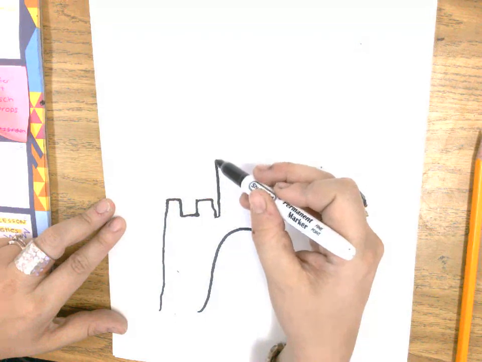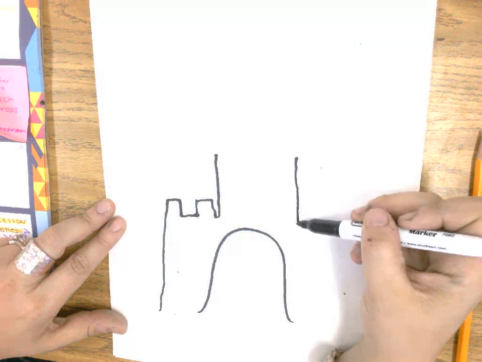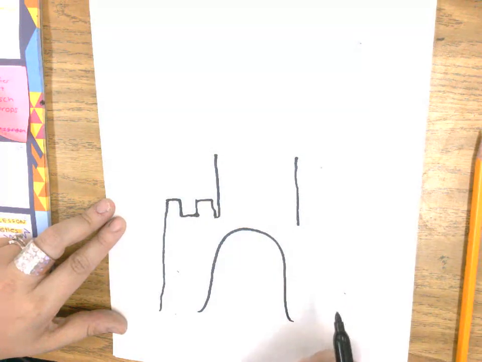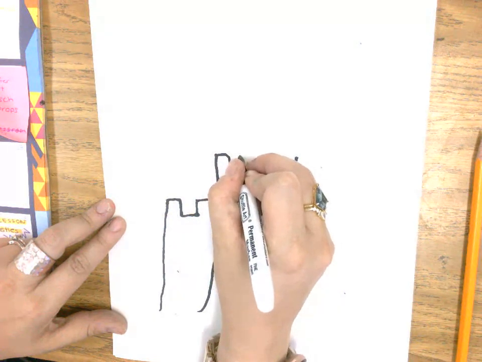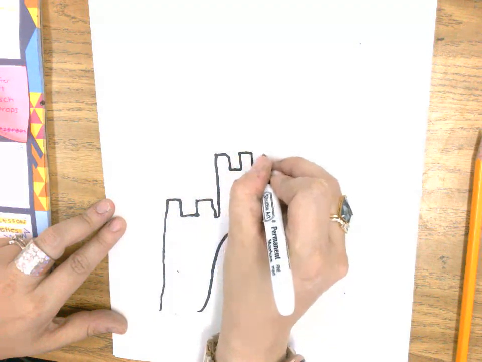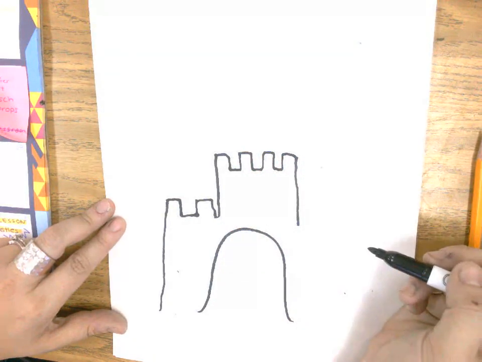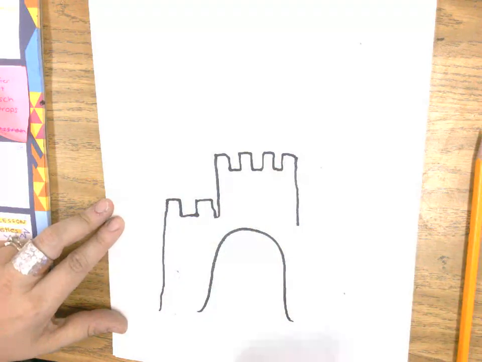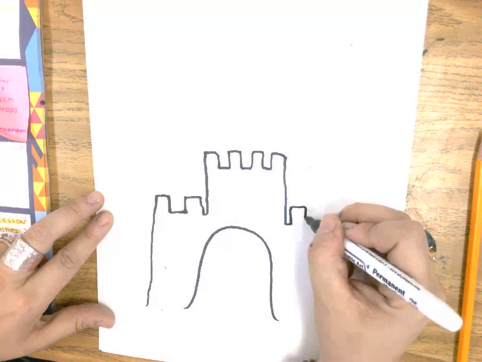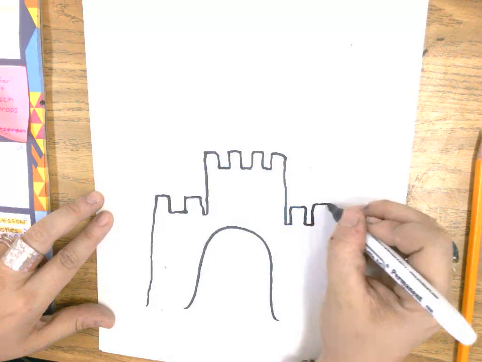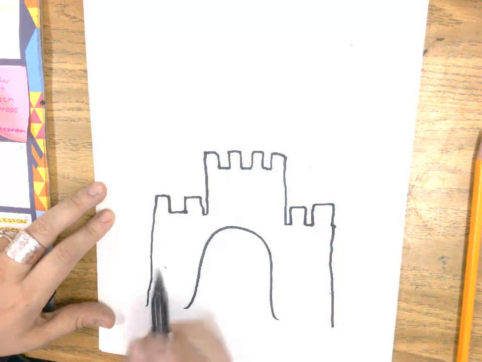Then I'm going to go up a little higher. Make this part a little bit more important. Okay. And then same thing, you're going to make some of these shapes. I like my things to have symmetry. That's just my personality. But like I said, this is your own sandcastle, so go ahead and create it the way you want to. But I'm going to make mine kind of the same on both sides.